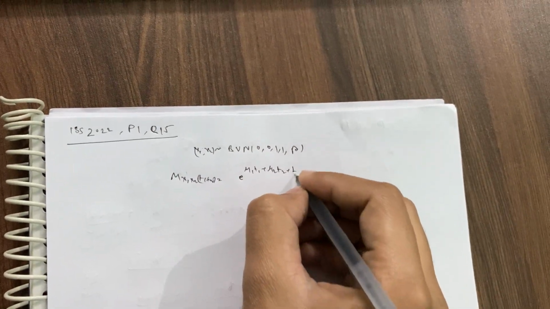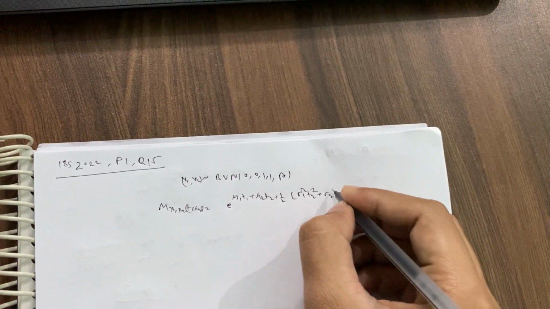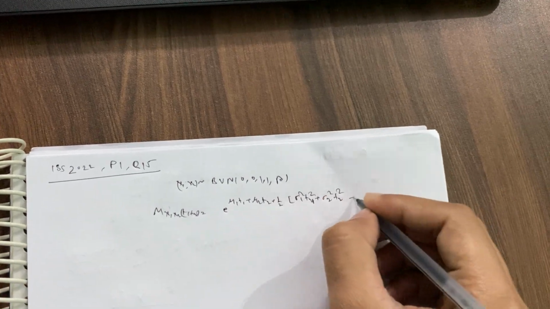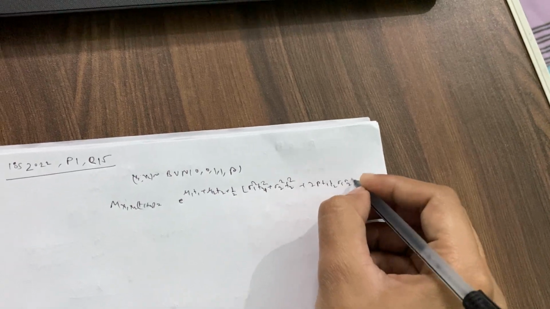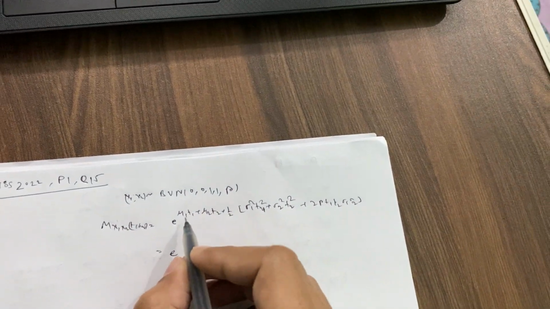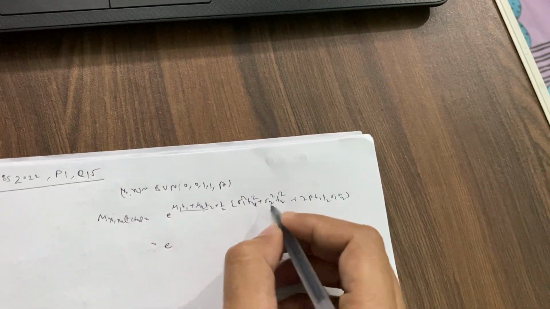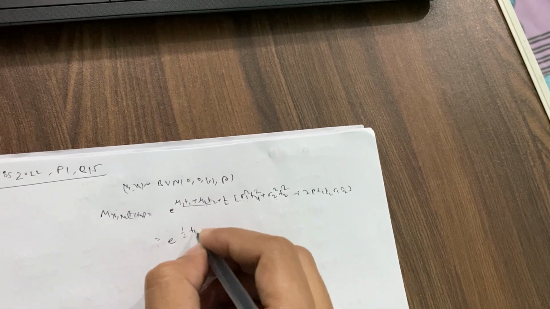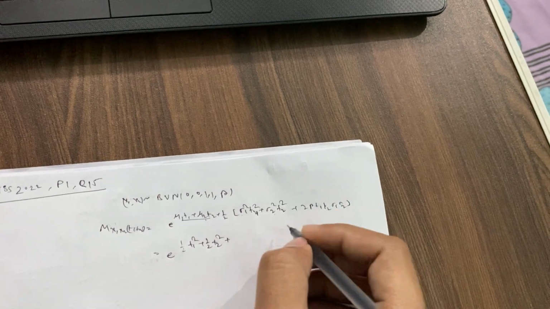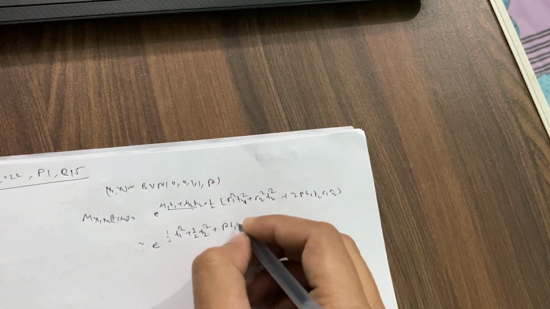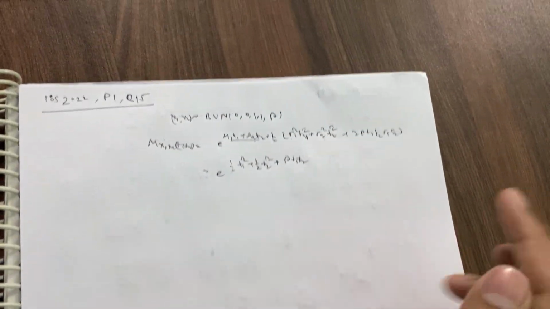If anyone does not know the moment generating function of the bivariate normal distribution, it should be revised: it has the term rho t1 t2 sigma 1 sigma 2. Now sigma 1 and sigma 2 are 1, so this becomes half t1 square plus half t2 square. The 2s get multiplied and cancelled, and this becomes rho t1 t2, because sigma 1 sigma 2 equals 1.